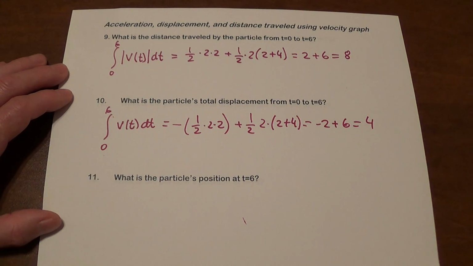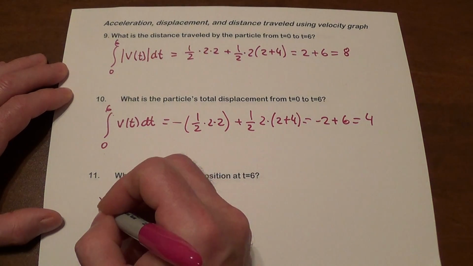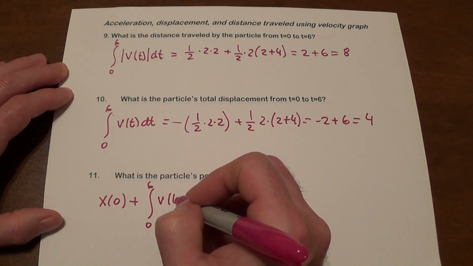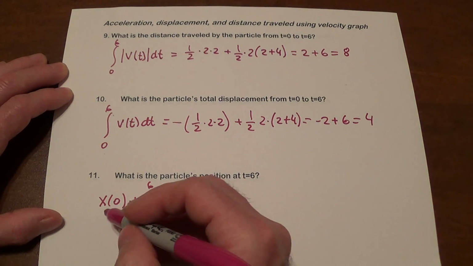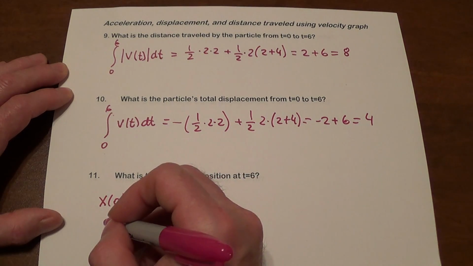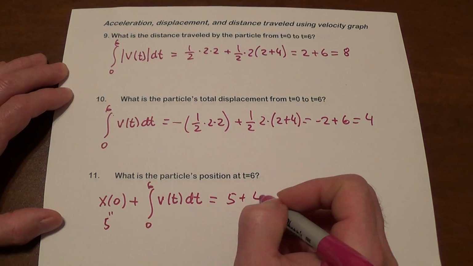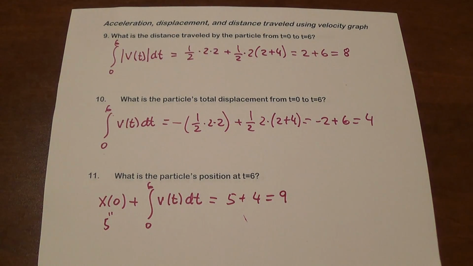What is the particle's position at 6? So the particle position is always determined by the initial position plus the displacement. The displacement is given here. Typically we write it's going to be x of 0 plus the integral from 0 to 6 of v of t dt. Okay? So we already know that this was given to us as 5, this value. And we already know this is 4. So it's going to be 5 plus 4, which gives us 9. Okay?